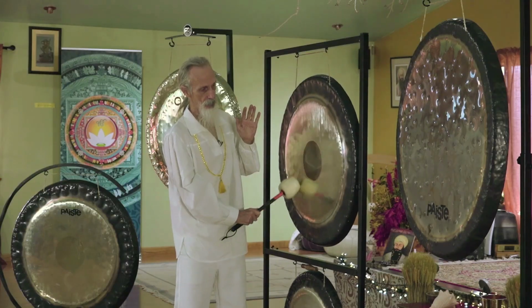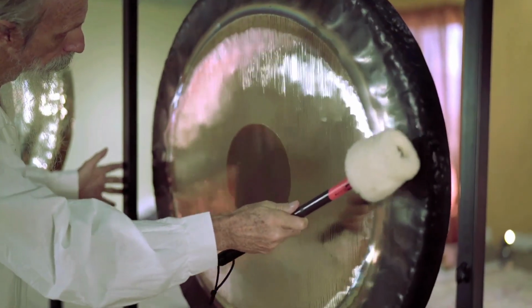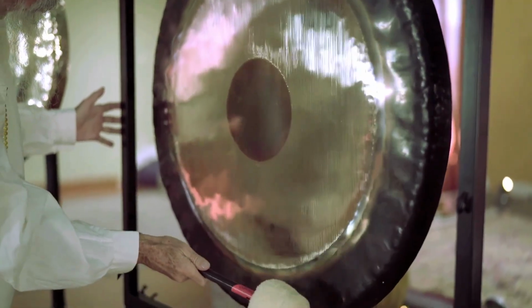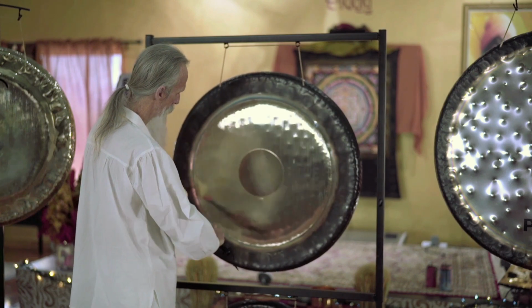And then finally, this outward area of the gong, the rim on the edge, this is like a moving outward, expansive, almost sparkly kind of sound as you play around the rim.